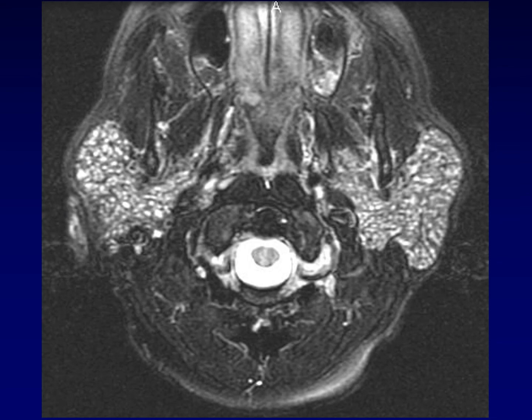On cross-sectional imaging, this is the classic appearance where the glands are enlarged and the enlarged ducts appear as bright T2 dots scattered throughout the gland. This is a classic appearance, an Aunt Minnie, if you will, for Sjogren's disease of the parotid glands.